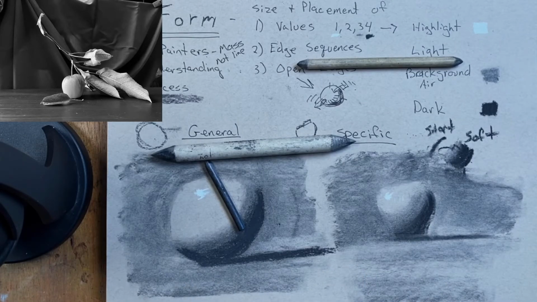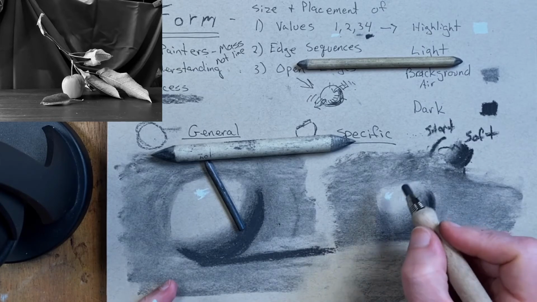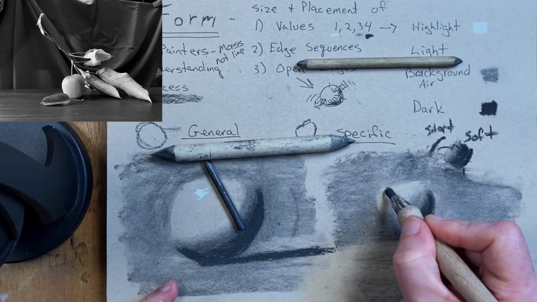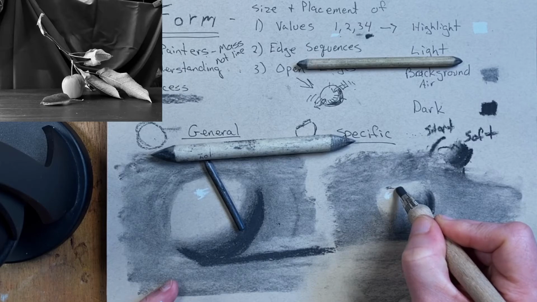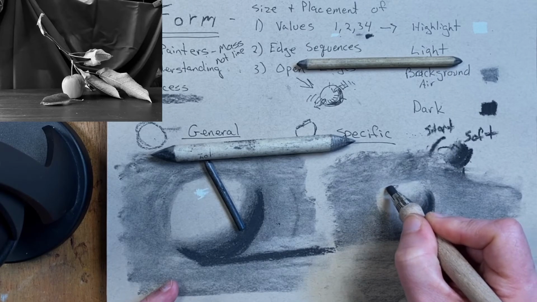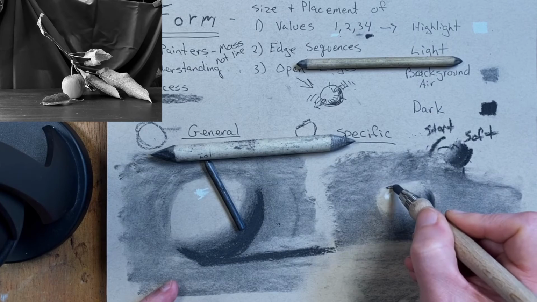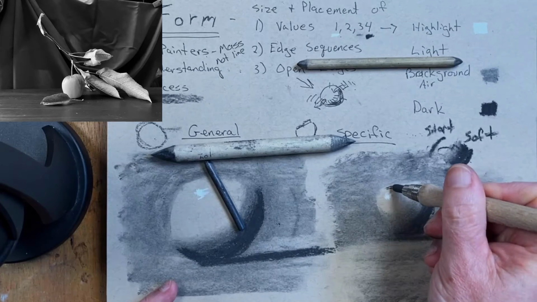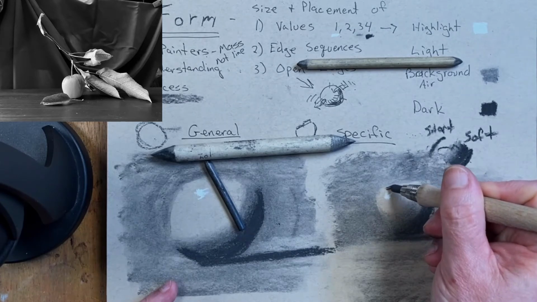Now, that's generally a specific apple, but the apple also has a little shadow. It's hard to control this big thing, but we're going to try it anyway.